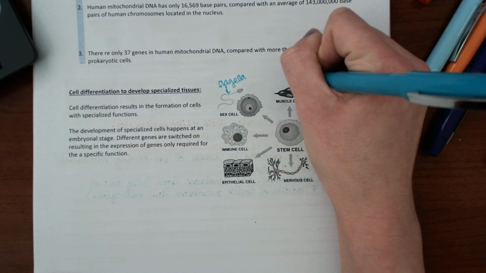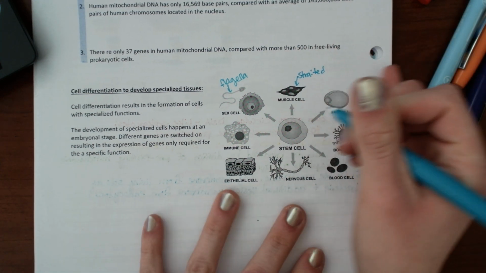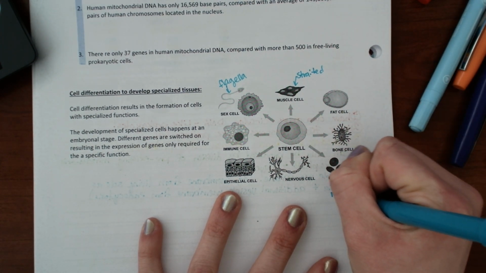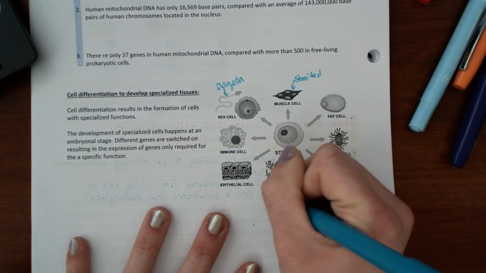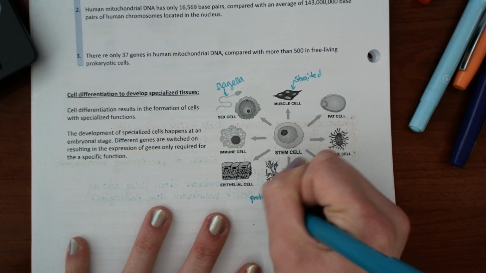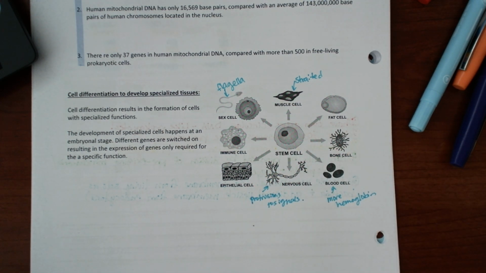Muscle cells have that whole striated business going on. Other easy ones, blood cells produce more hemoglobin. Nervous cells have protrusions to send signals. It's basically when their structures adapt to help better suit their function. Okay.